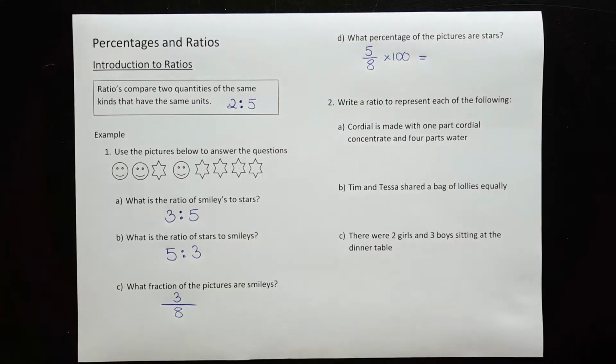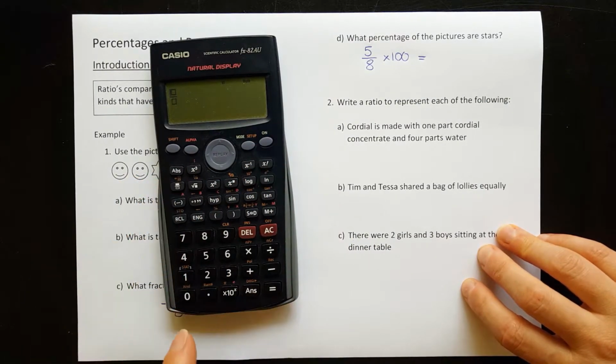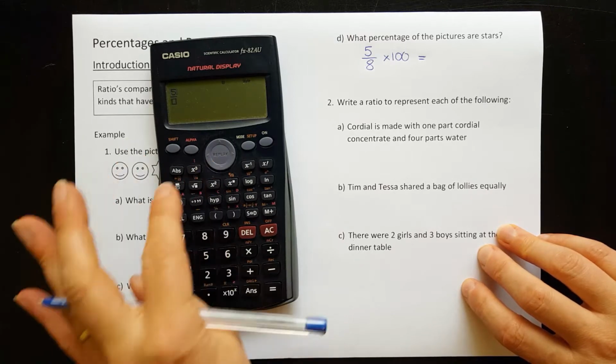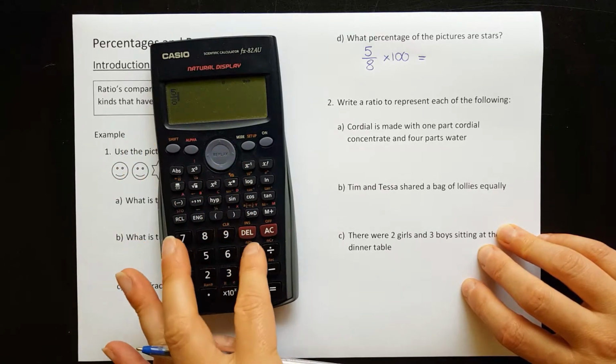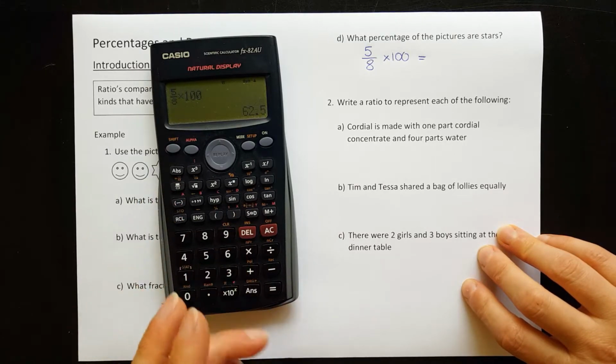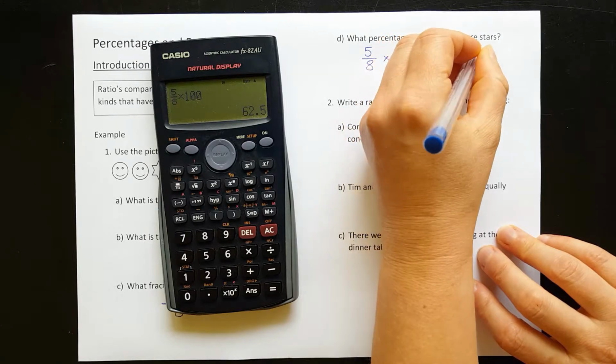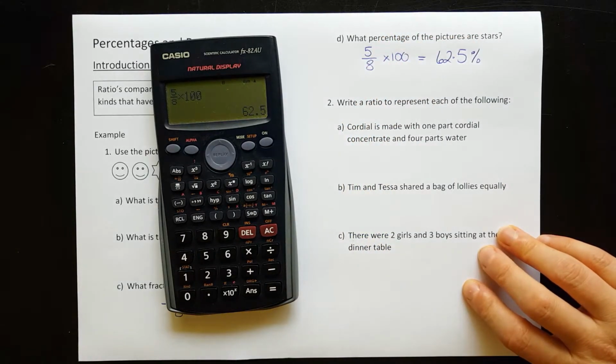So we want our calculator for that. Fraction 5 over 8 times 100 is 62.5% stars.